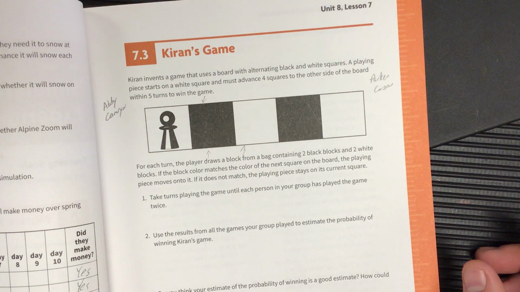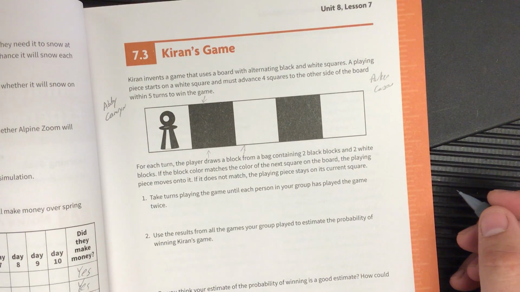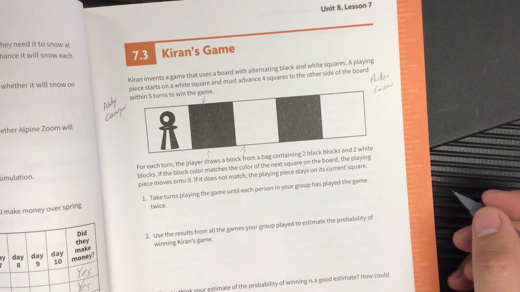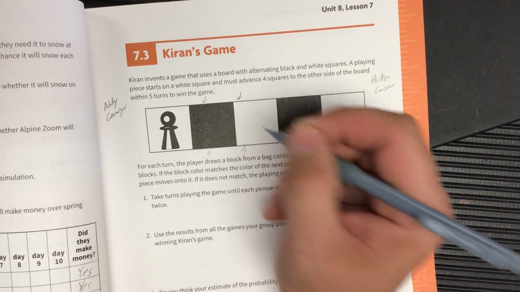White. White. Black. Okay, 2 turns left. Black. White. Yeah, you made it right there.